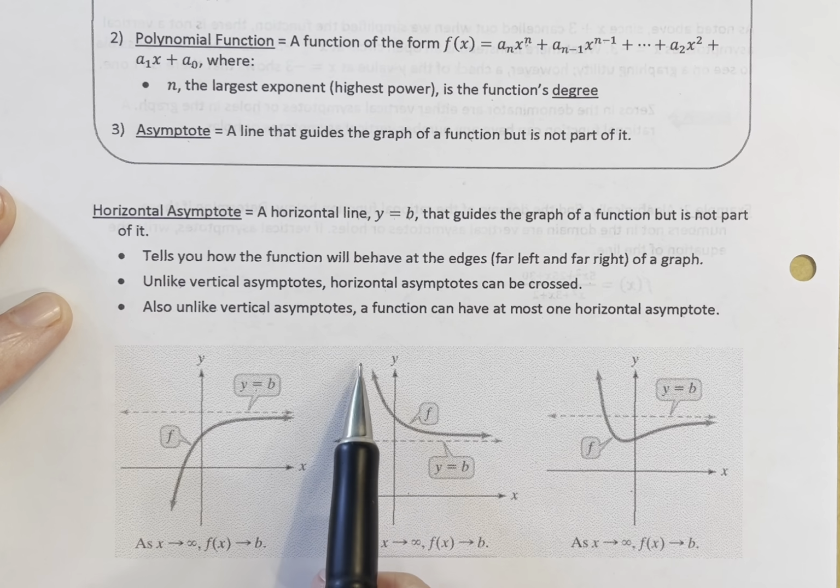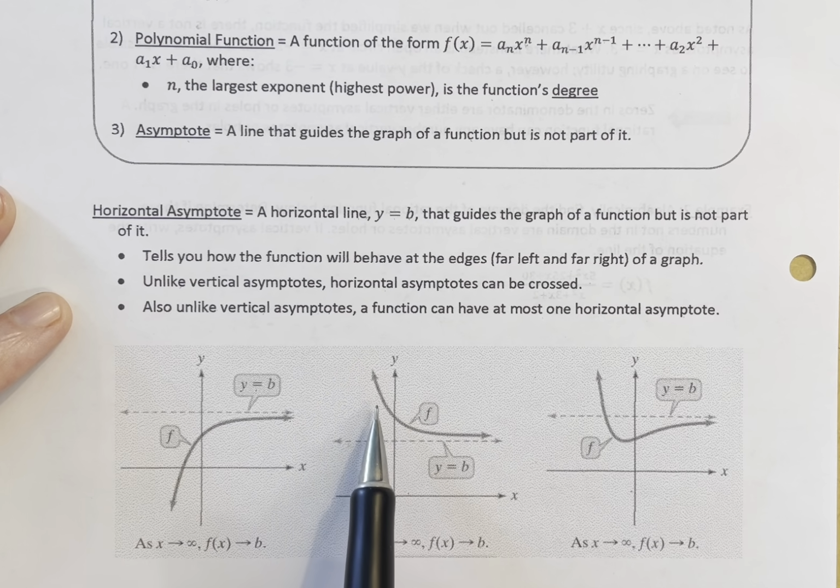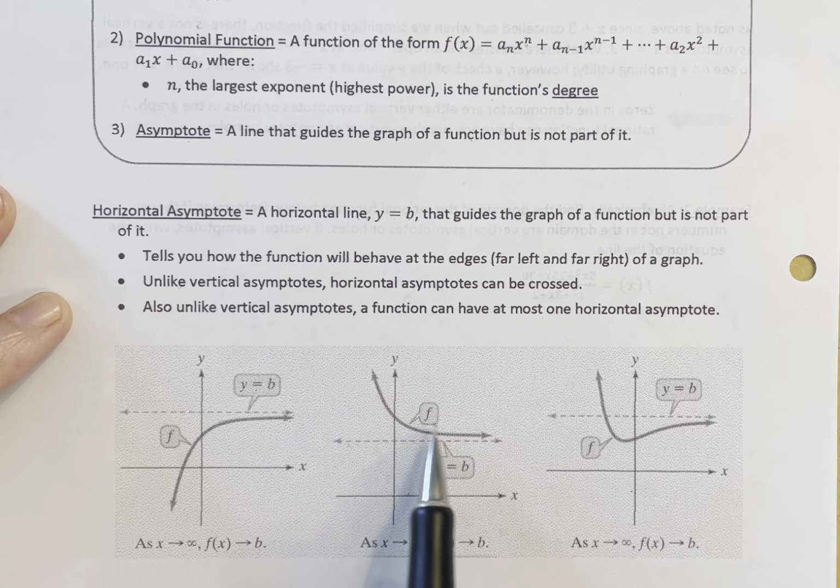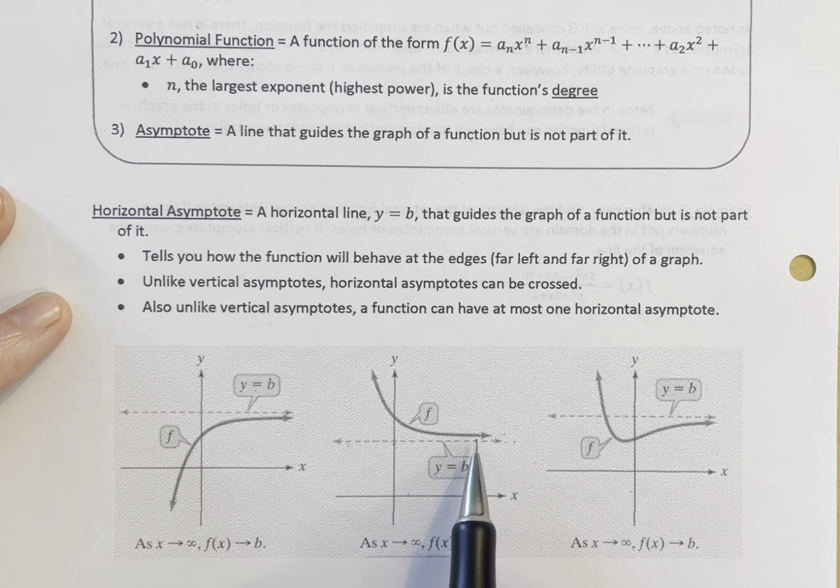Same, in this case, the function is approaching the horizontal asymptote from above. As x is going toward positive infinity, the function is getting closer and closer to y equals b, or close to the value b here. And again, another example where the horizontal asymptote probably is not being crossed.